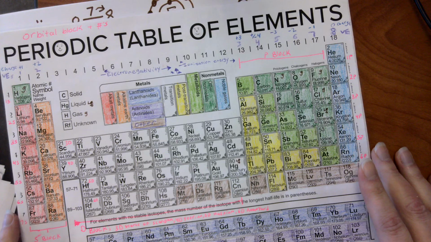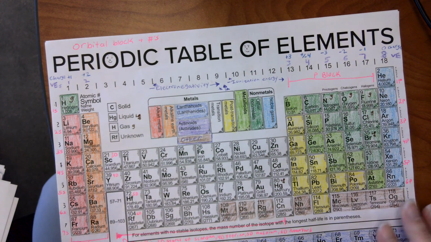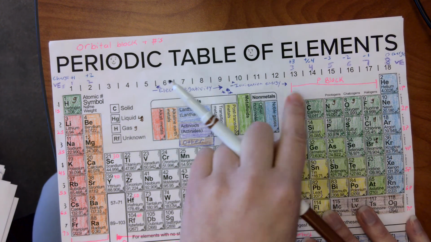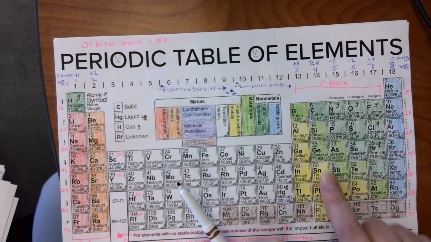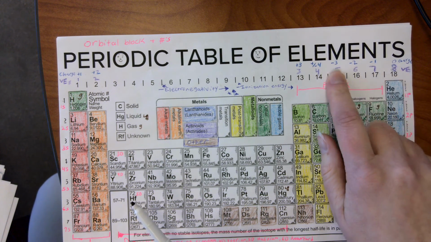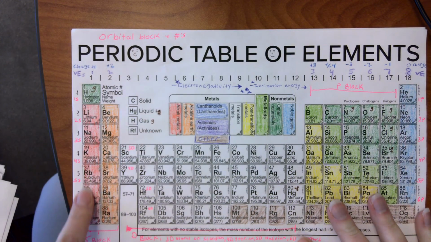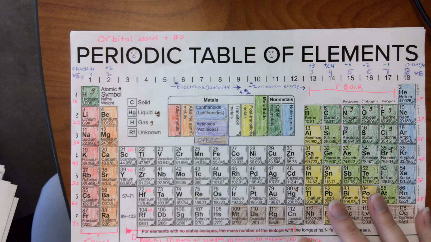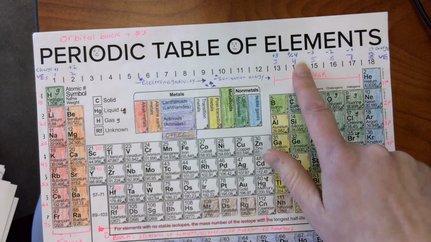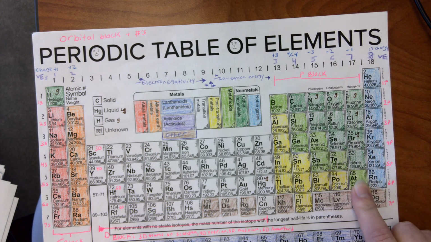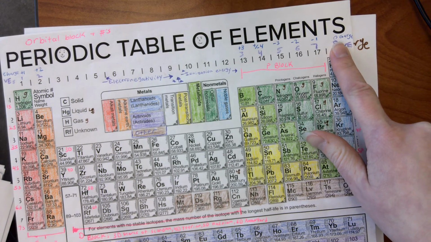Okay? And so you can see that you can actually attribute a charge to each of your family groups or your column groups here. So that's why I have labeled that all these elements will want to have a +1 charge. All the elements here will want a +2, +3, plus -4, -3, -2, -1, and here is a 0 charge.